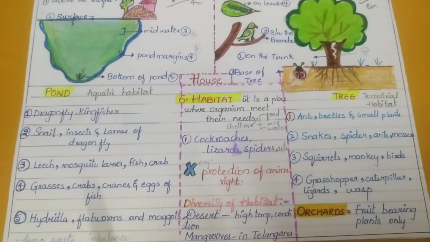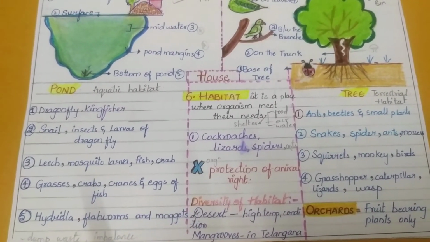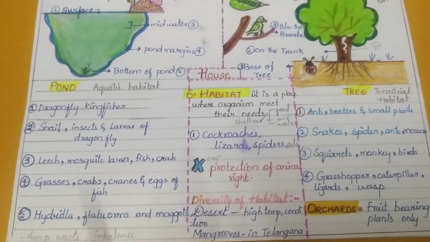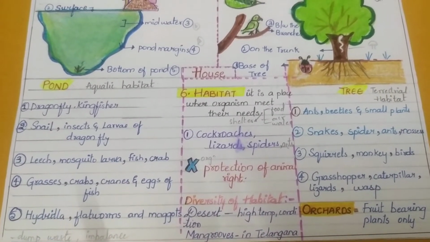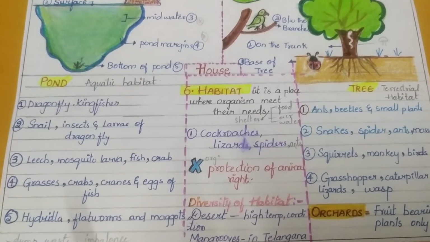Today we are going to start a chapter called chapter number 6, Habitat. Inshallah we'll try to finish within 10 minutes. Okay, so what is the meaning of habitat according to you?